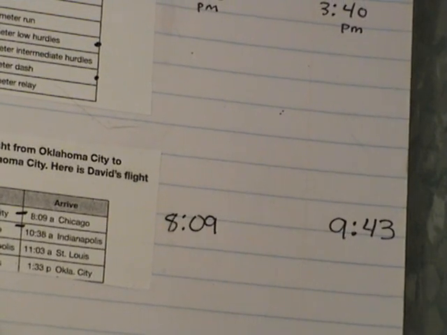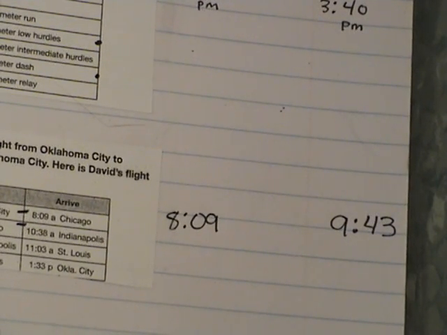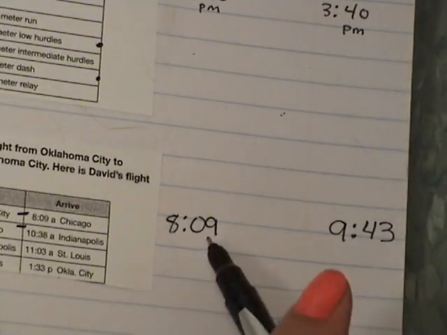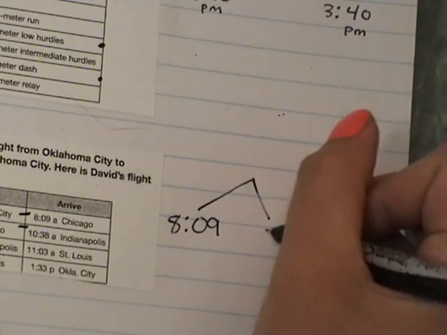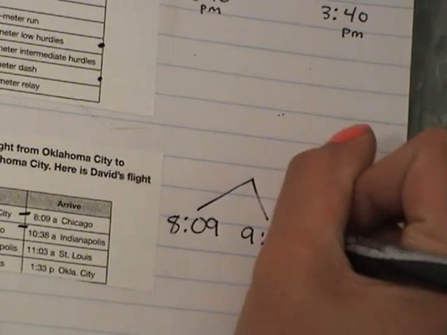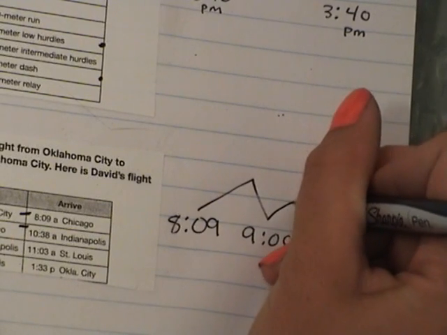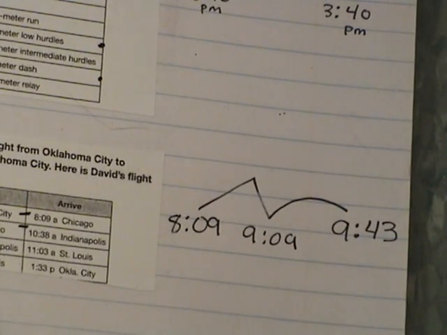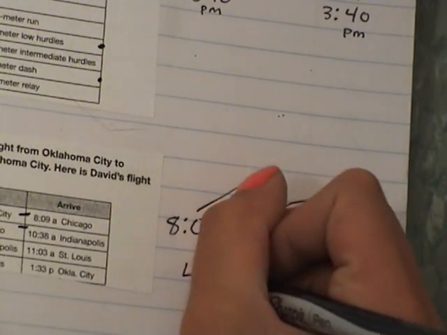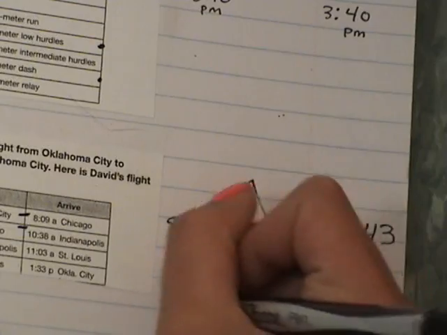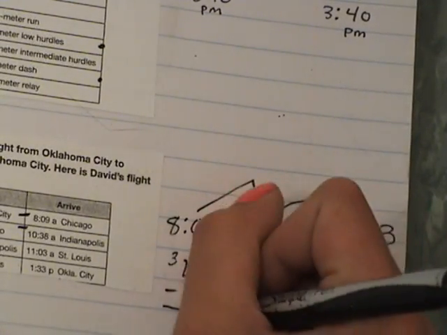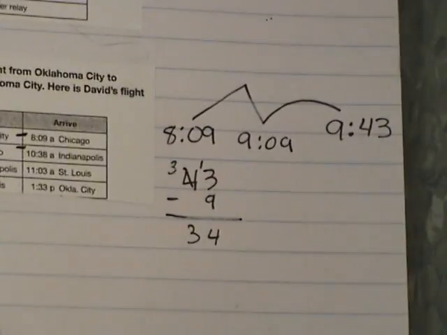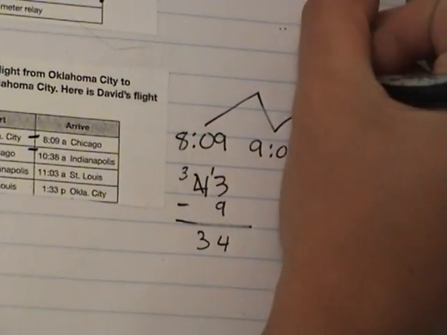Okay, so this is where we're going to use our triangles and half moons. I'm trying to get from 8 to 9. So I'm going to make 1 hour. I draw a triangle, and we're now at 9:09. And now I need to find out how many minutes it takes from 9:09 to 9:43. So I'm going to take my 43 minutes and subtract 9. 43 minus 9 is 34 minutes.